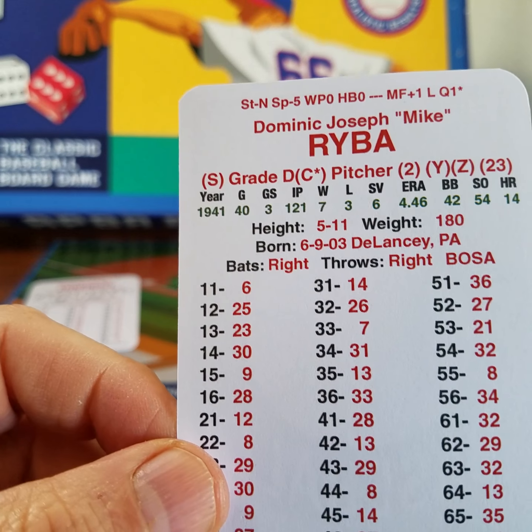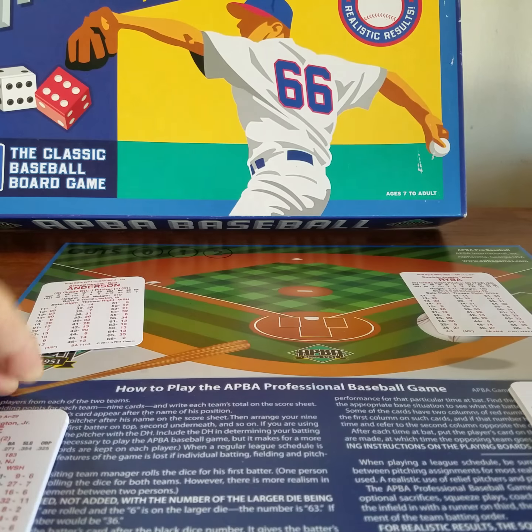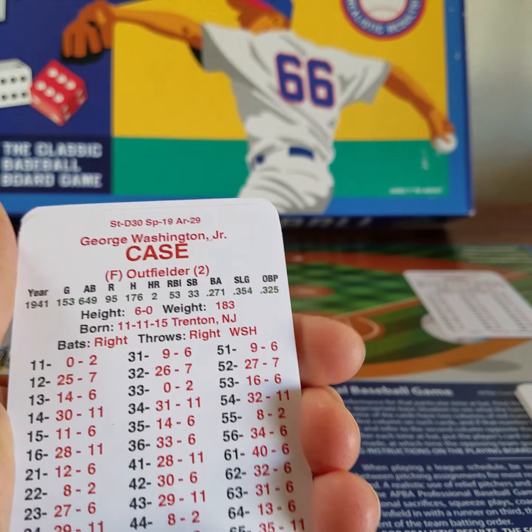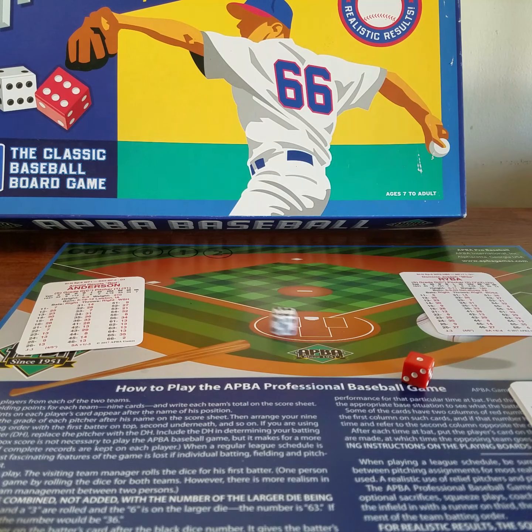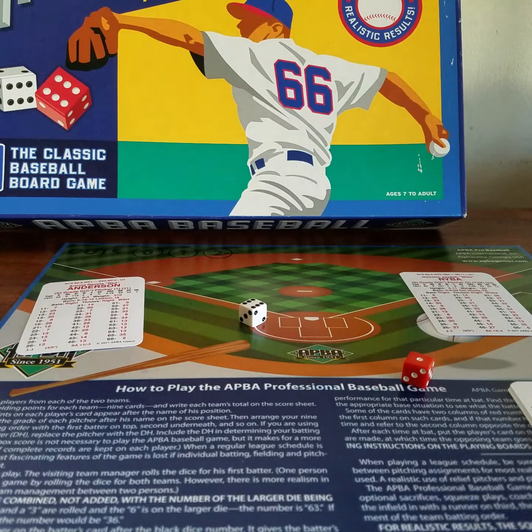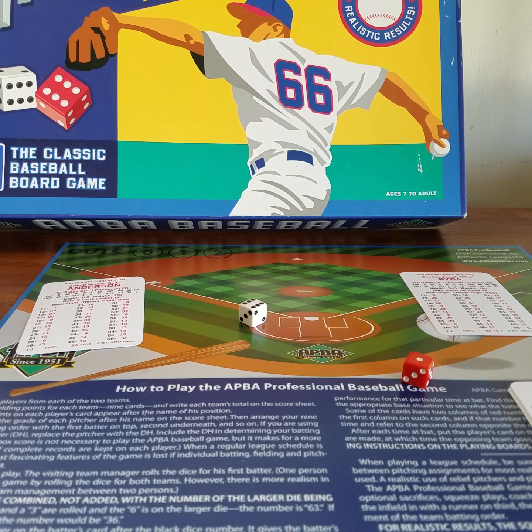All right, new Boston pitcher is Mike Ryba. He is in. He is a C grade pitcher. He'll be facing George Case to start the 7th. 5-4 Senators lead. It's a 16. It's a 28. Back to our bases empty at 28. Fielding column 2. And that's going to be the ground ball to short.